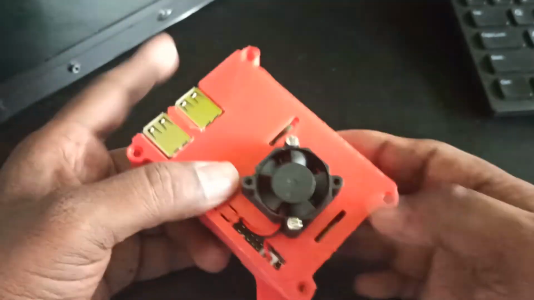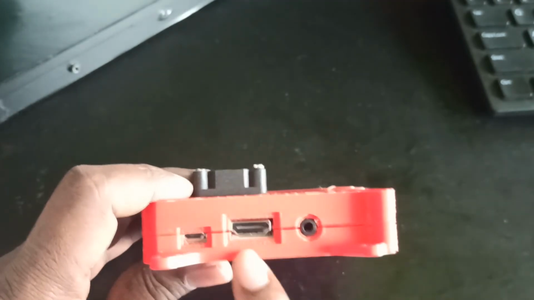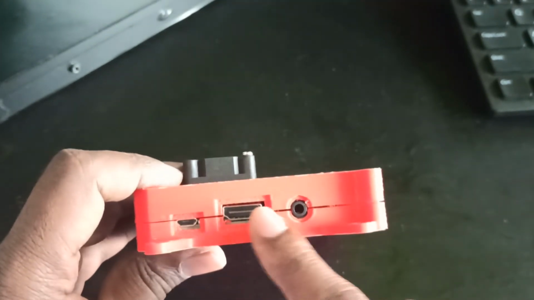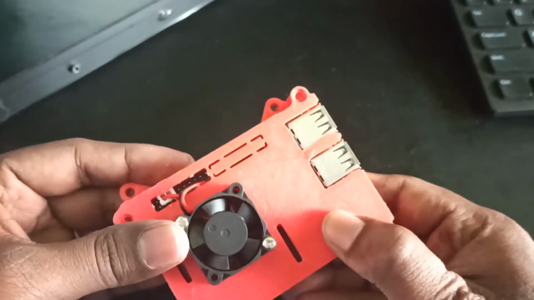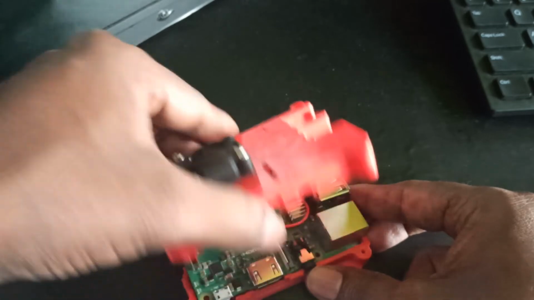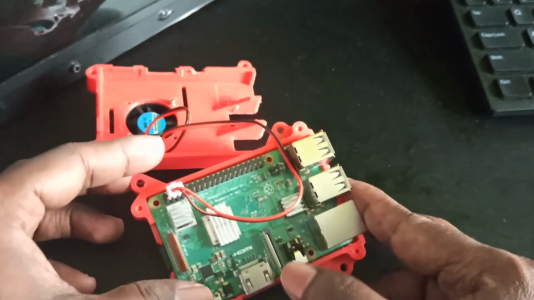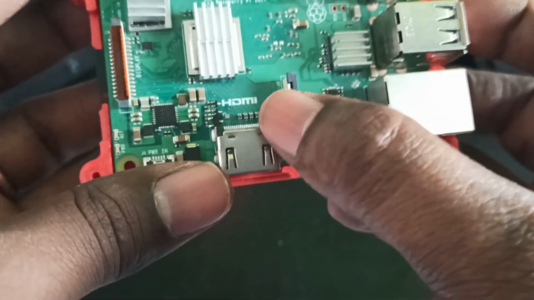It's very simple, you just connect using HDMI to any display device you want. And if in future you want a webcam or something, see here there is a dedicated port for the camera, so you can connect it here.